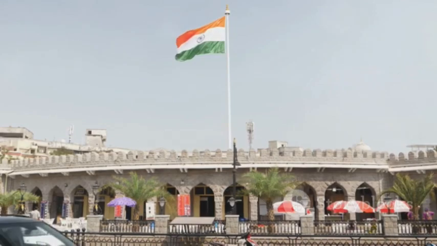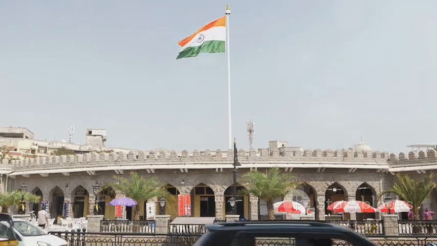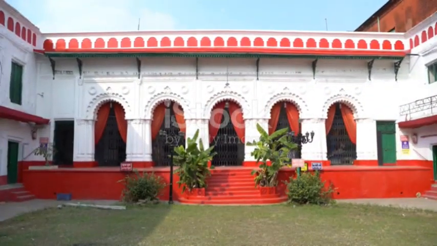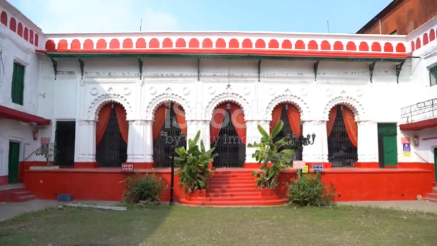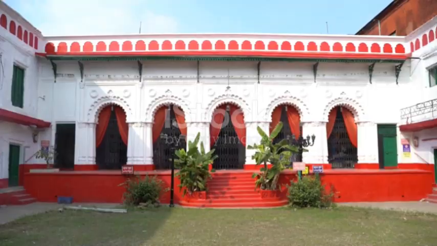Throughout this period, British economic policies and land revenue systems had profound impacts on Indian society and economy, setting the stage for significant social and political changes.